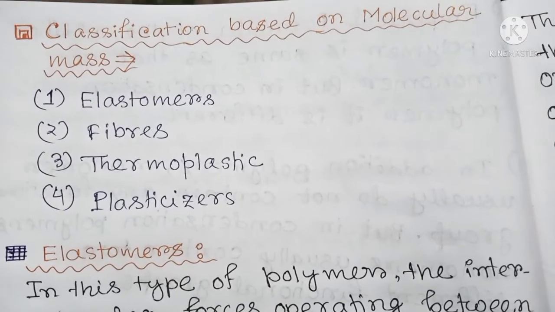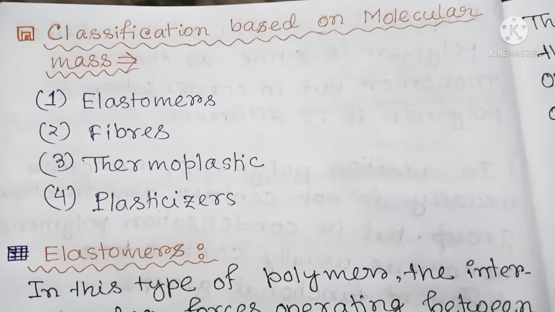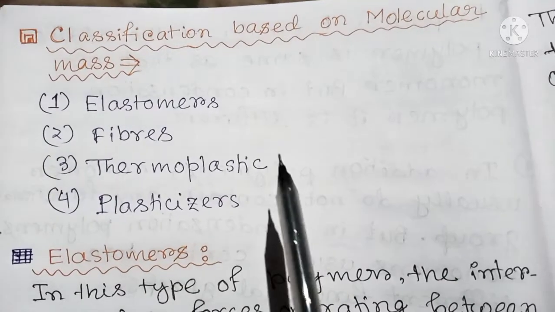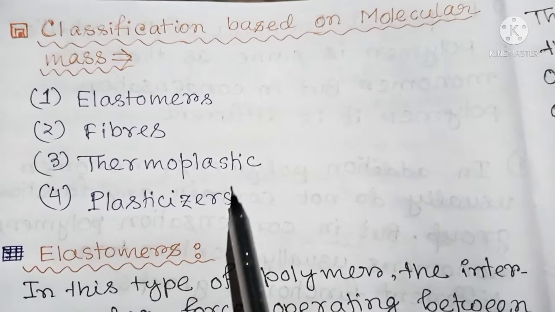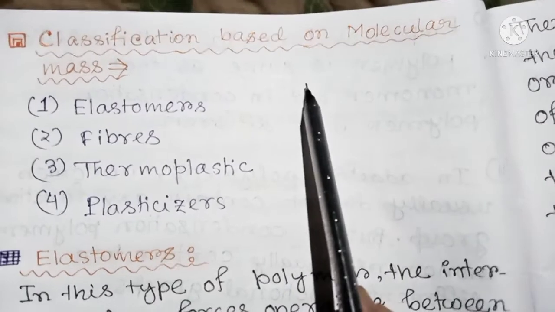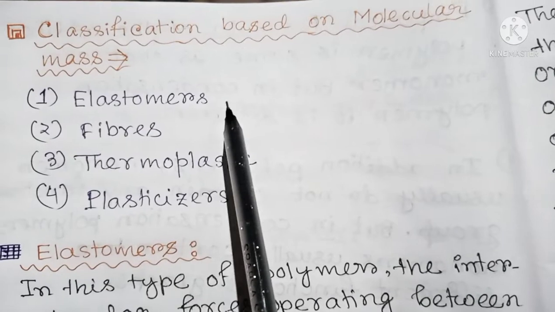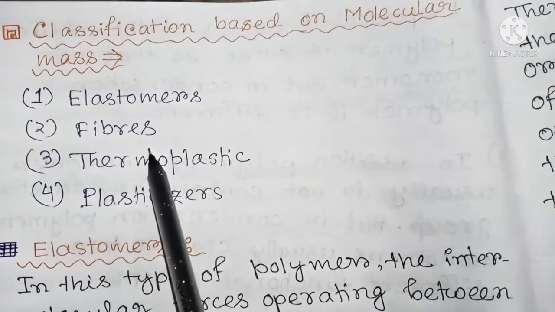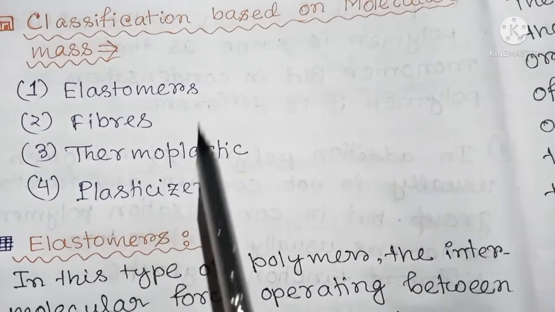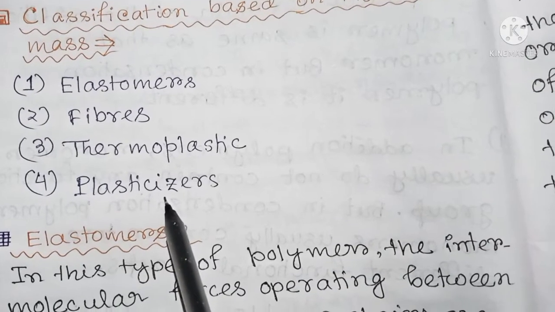So there are four types of polymer on the basis of molecular mass, and they are elastomers, fibers, thermoplastic and plasticizers. So first topic is elastomers.